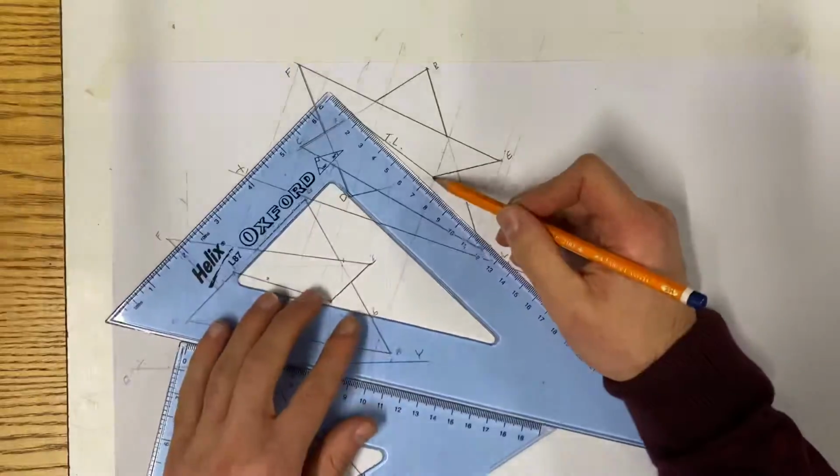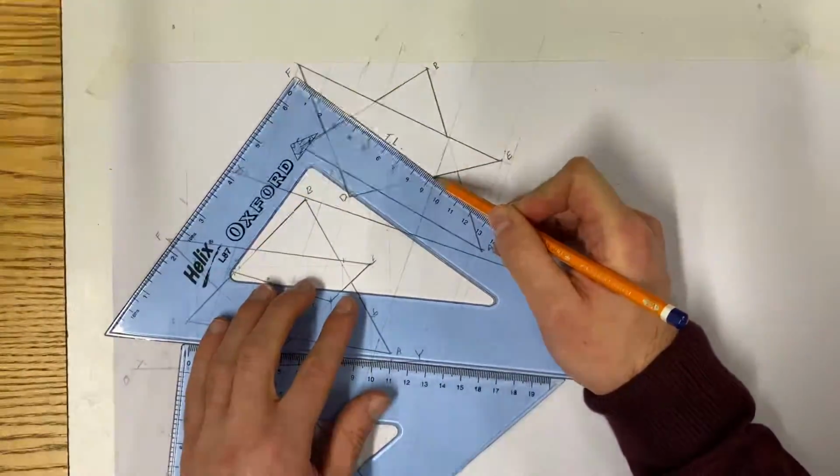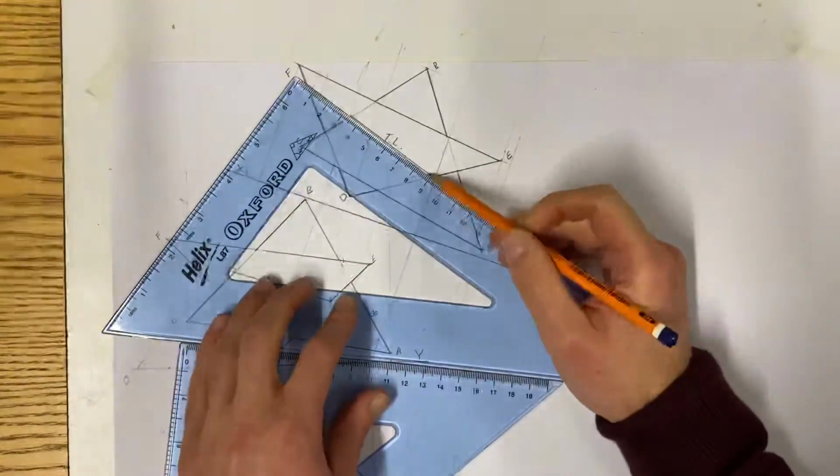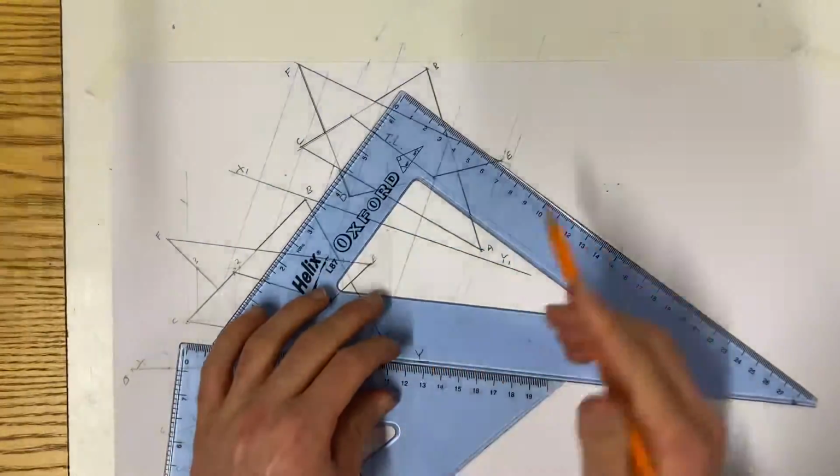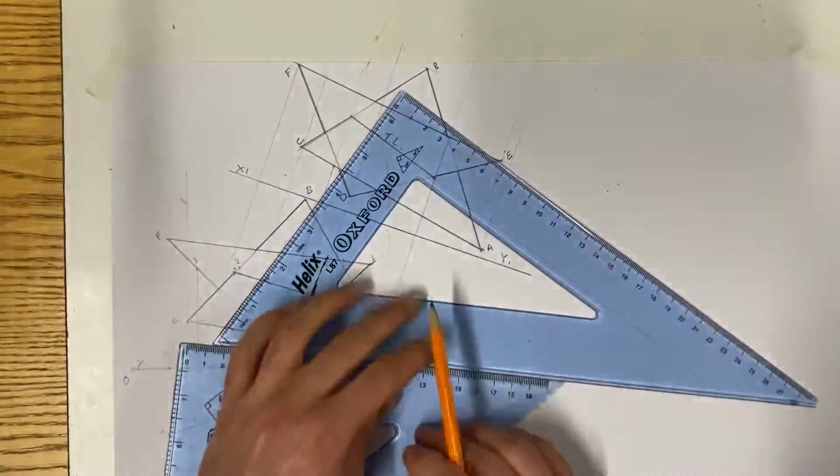So I need to look in perpendicular to the true length. So I'm going to take an auxiliary view out this way here, and take out all my points there.